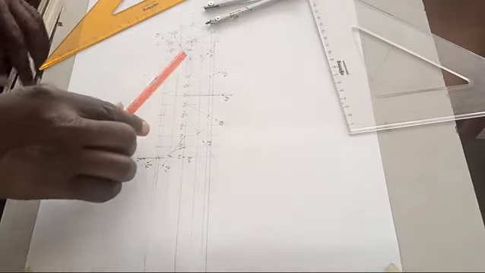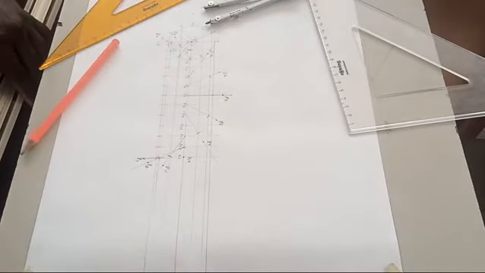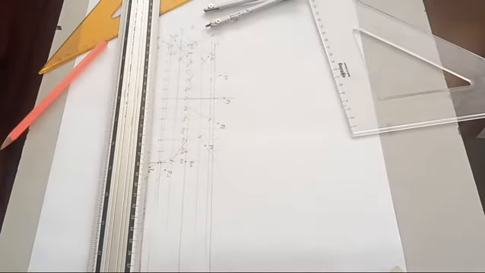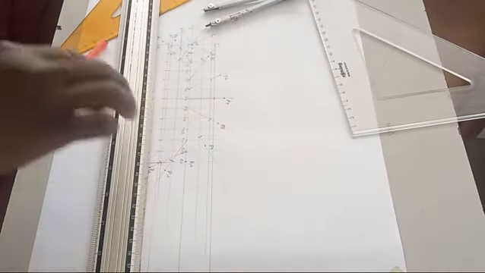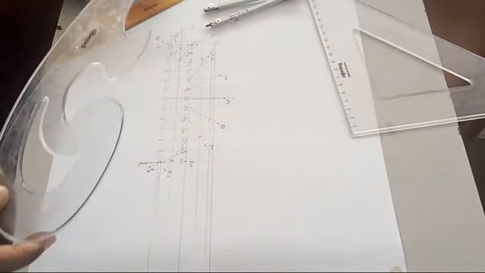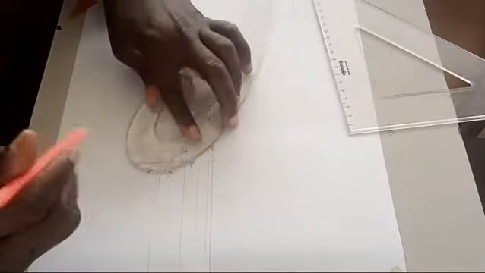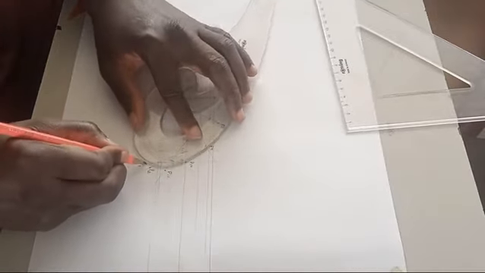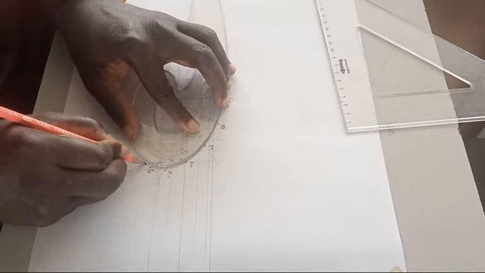So you can now join with French curve. We have been able to get all our points now. So the next thing is to join with French curve. We join with French curve. You have to make sure you get a smooth curve.